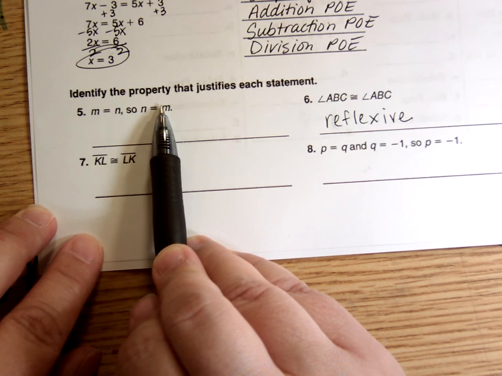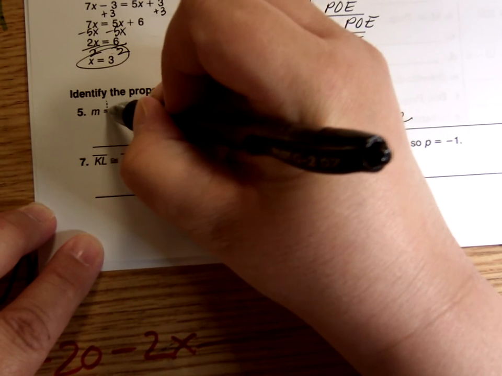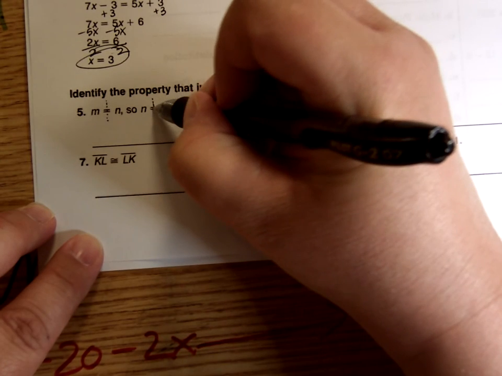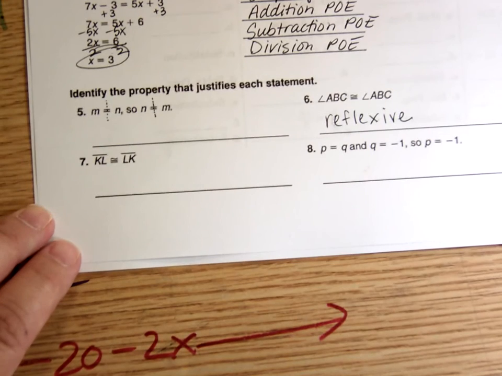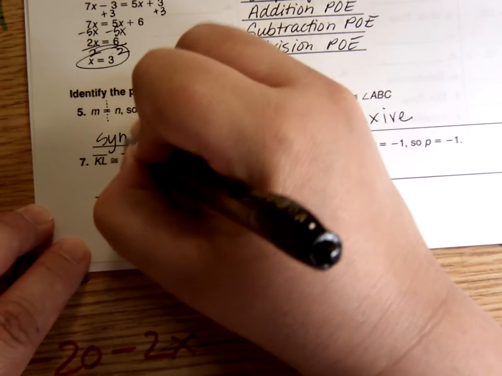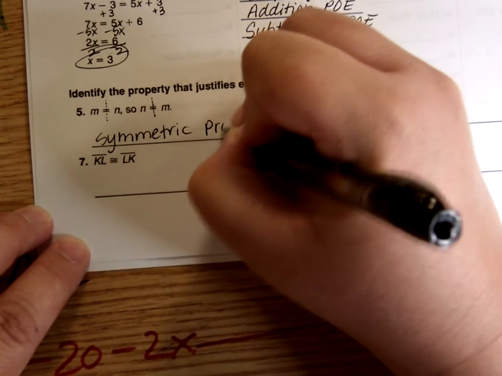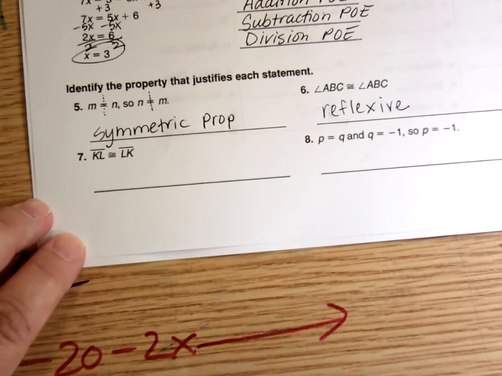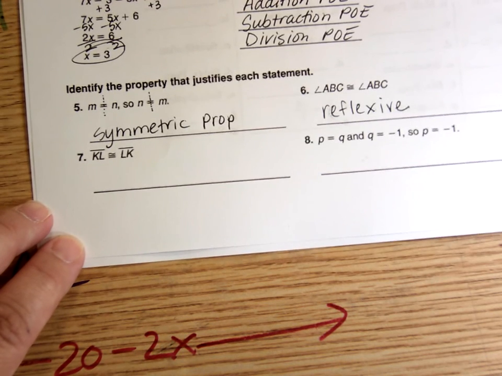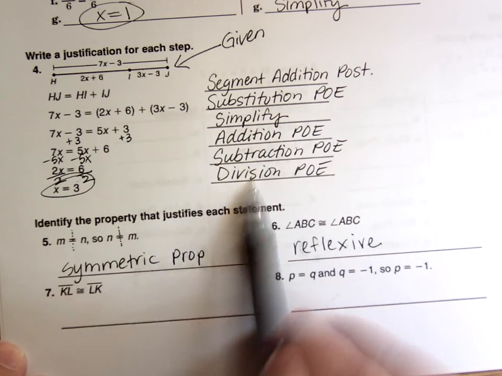That's symmetric. Remember that line of symmetry that goes down through the middle of the equal sign. That's what the symmetric property says, that there's a line of symmetry down the middle of your equal sign, so it doesn't matter which one you put on which side. So this is the symmetric property. And technically it's the symmetric property of equality, and so is the transitive property of equality, etc. But for some reason we generally say "property of equality" more on the addition, subtraction, division, multiplication ones, and just say "property" for the others.